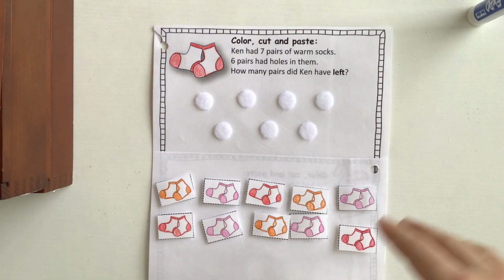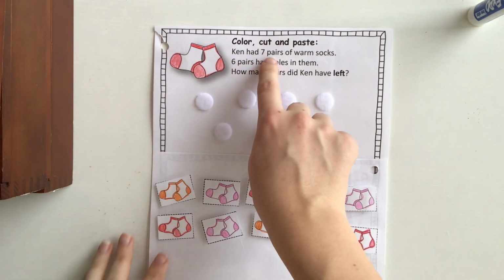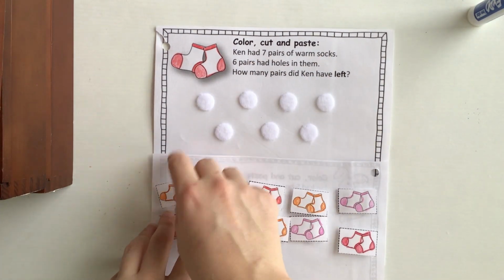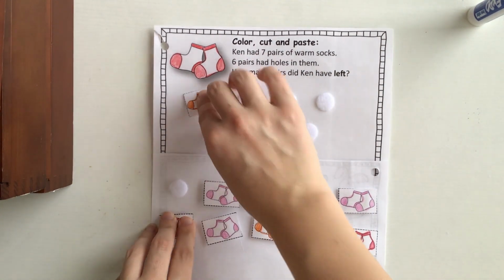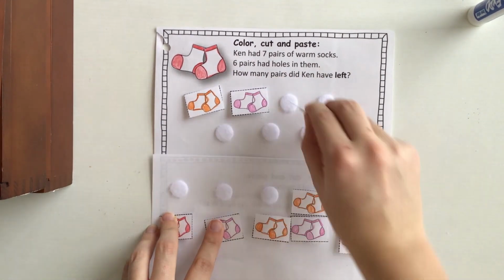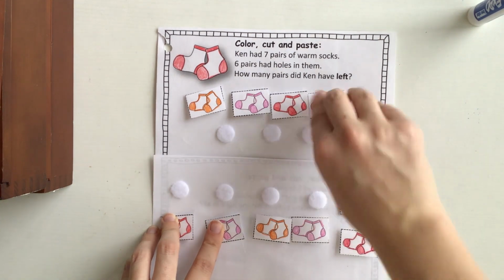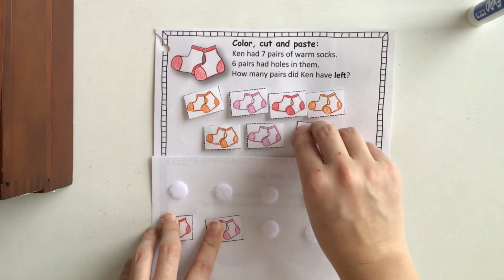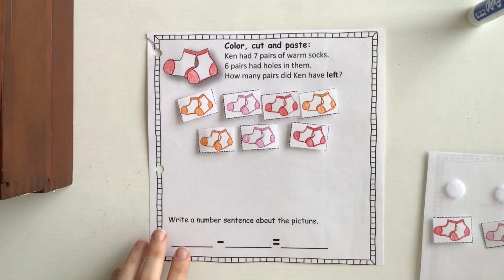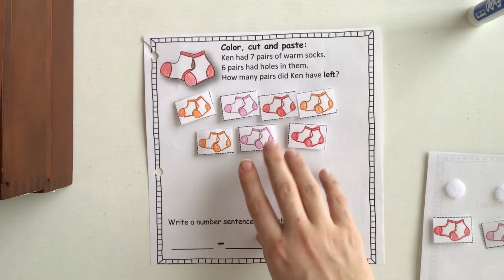So let's work through the problem. Ken had 7 pairs of warm socks. So I'm gonna add 7 pairs of warm socks right here. 1, 2, 3, 4, 5, 6, 7. Okay, so he's got his 7 pairs of warm socks.